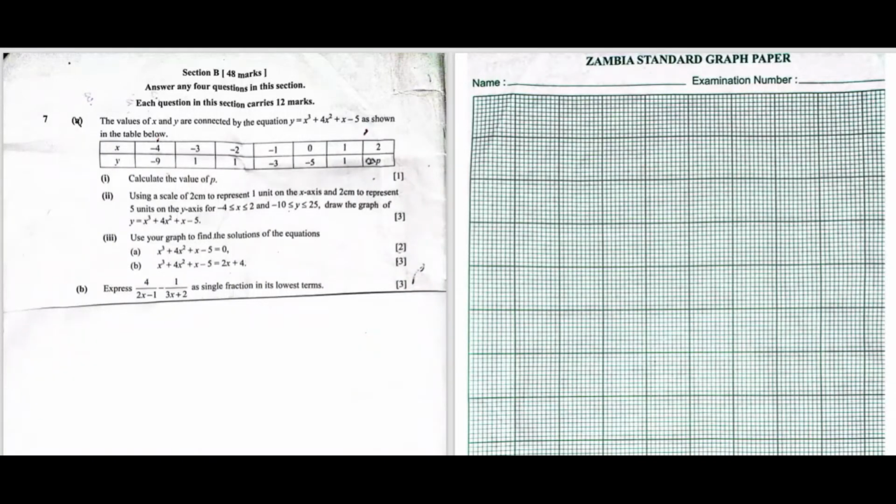In this video, we are going to look at question 7 from section B of Mathematics paper 2 for the year 2020. This question is on a cubic function. The values of x and y are connected by the equation y is equal to x raised to the power 3 plus 4x squared plus x minus 5, as shown in the table below.